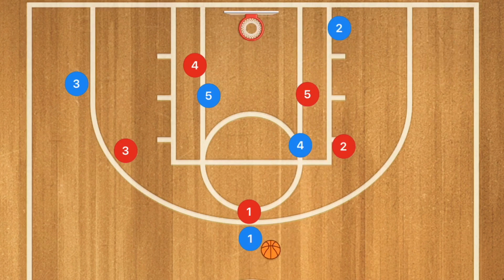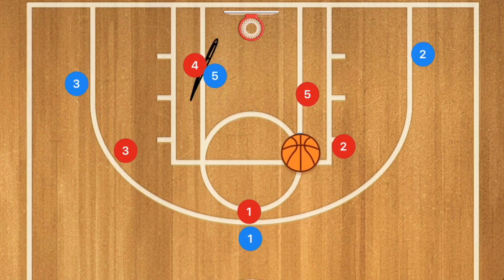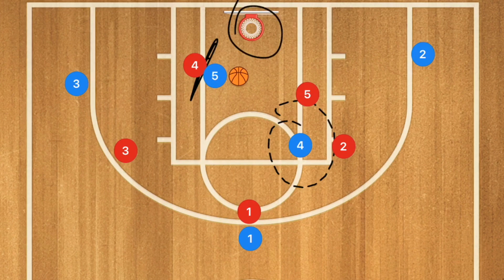However, something else to keep in mind. When player 5 sets that screen, I want him to roll, pivot, and seal player 4. The reason why we're sealing player 4 is so that player 4 blue is able to pass down to player 5 blue for that layup. That's another option that is open, and that's an option that I personally really love to exploit in this offensive play.